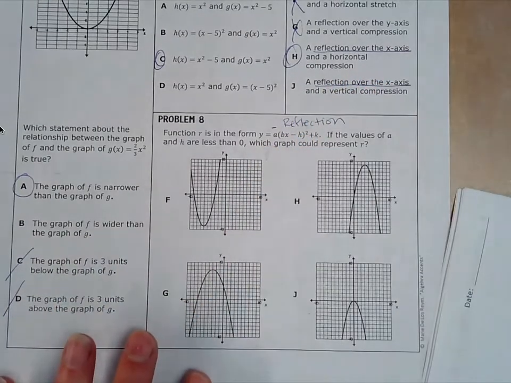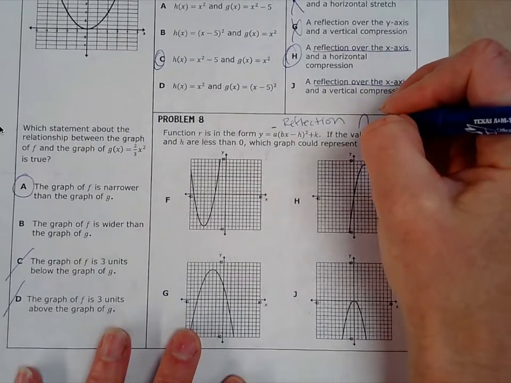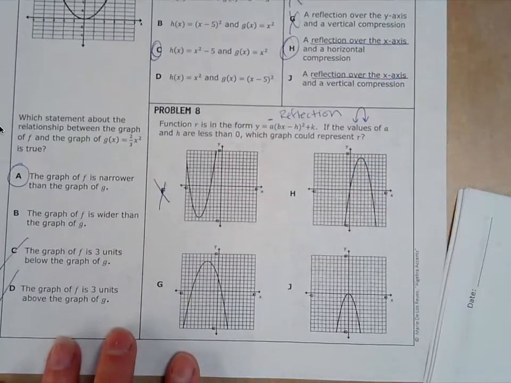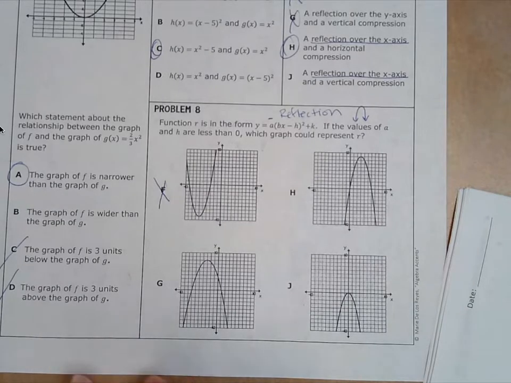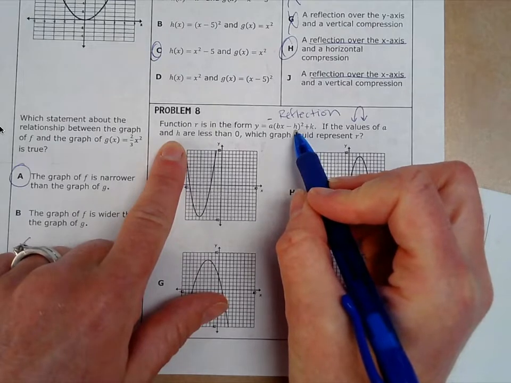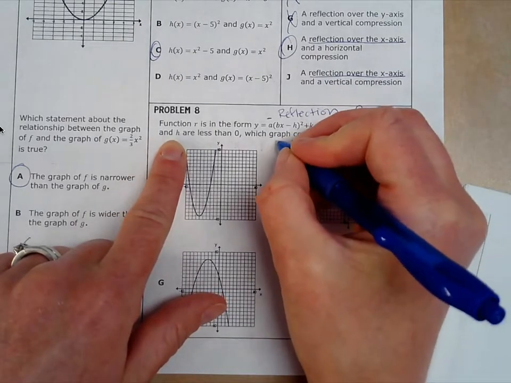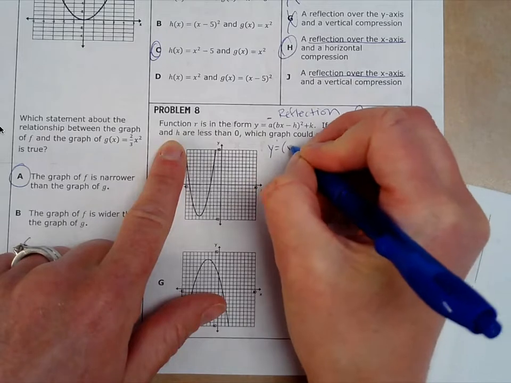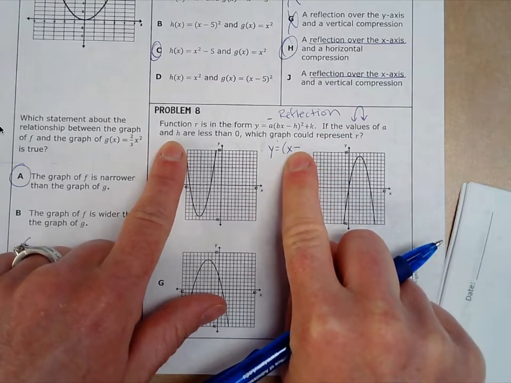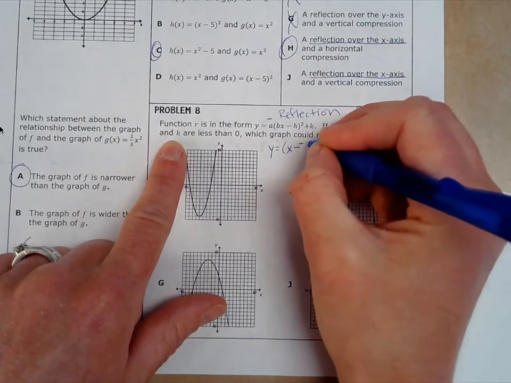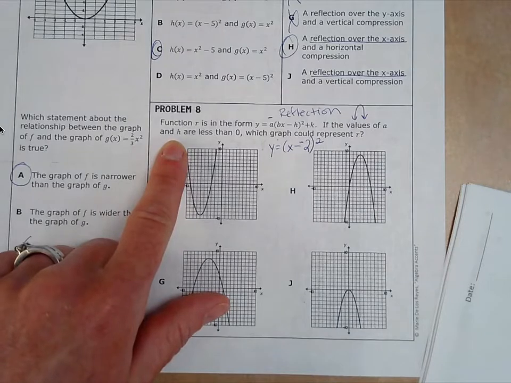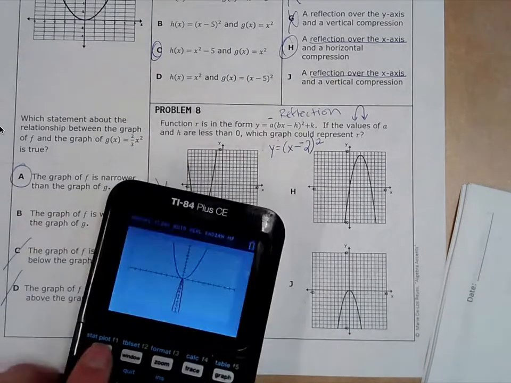So look at our answer choices. If it's a reflection, it's going to be like this. So that means F is out when the A is negative. So then now we need to look at when H is less than 1. So I'm going to try a number. I'm just going to put y equals x minus, I'm going to put in a number for H. So let's say it's negative 2. Negative 2 squared. And I'm going to see what that does. How does it move it?